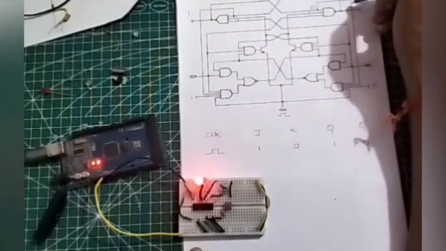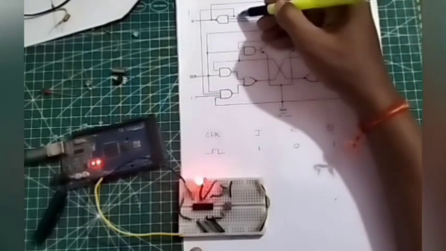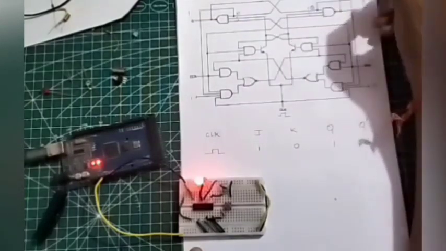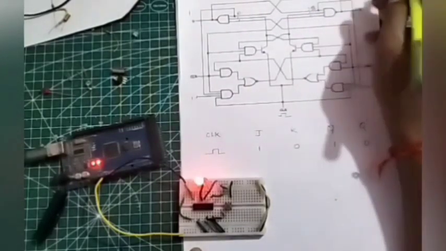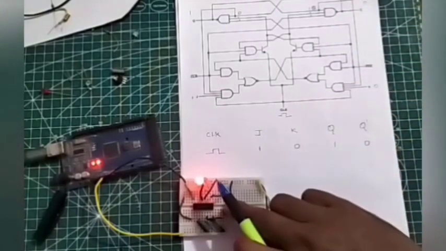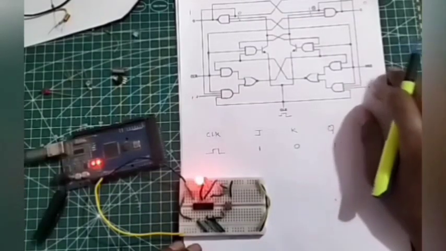Now this is 1 1. This is 0. So 0 1 1 1 1 1 1 0. AND gate logic, NAND gate logic. So clock pulse is not at all important.